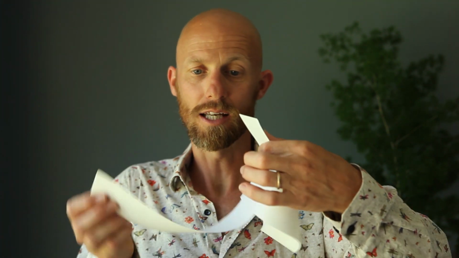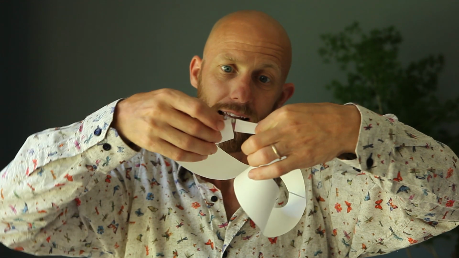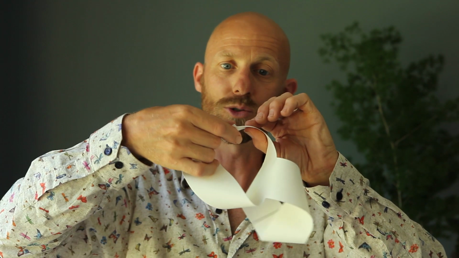And the trick here is to do exactly the same thing with two different templates. Because what you're going to notice now is that when I do the second one, I could either go like that or I could twist the other way. And those are called chiralities. I could either have a chirality that twists like that or a chirality that twists like that.